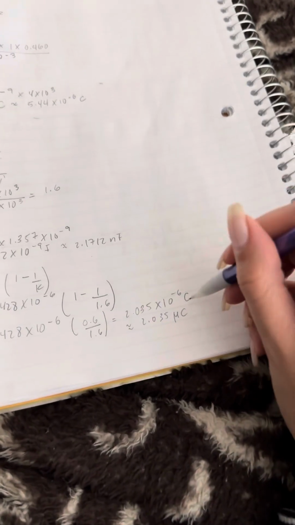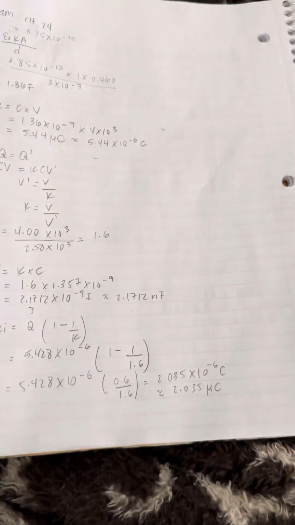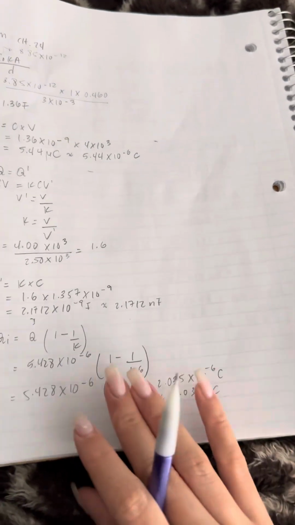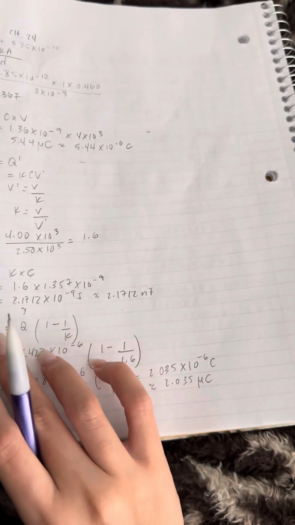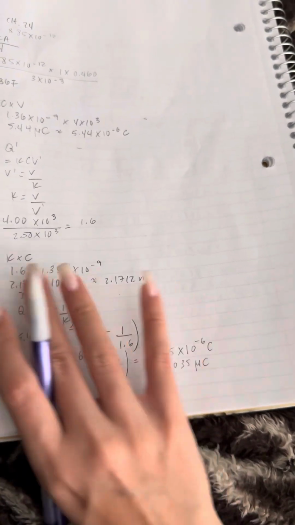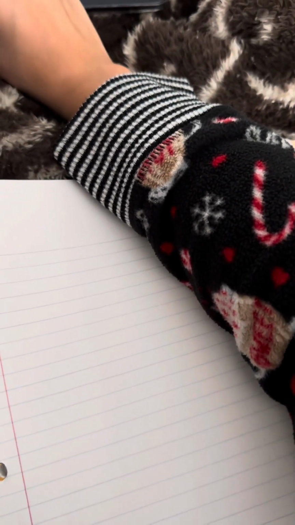And then these two are equal, so choose whichever option you would like. Mastering Physics typically asks for C. So that is the answer for part E.